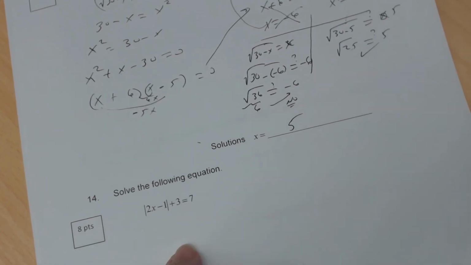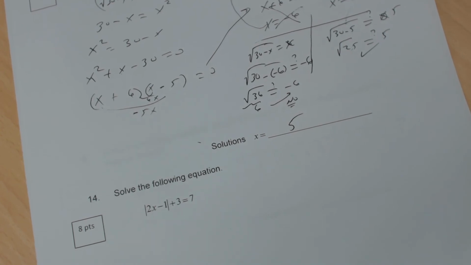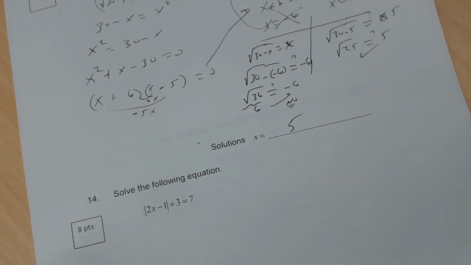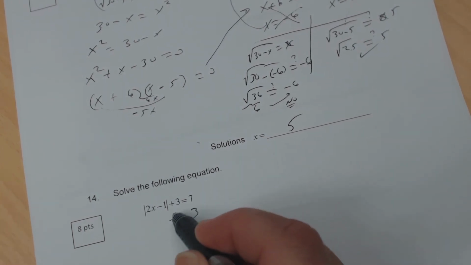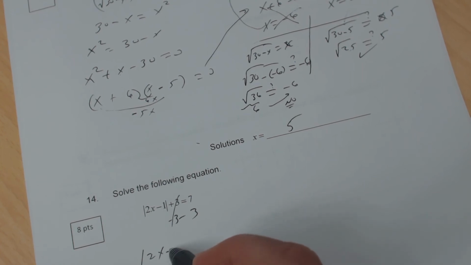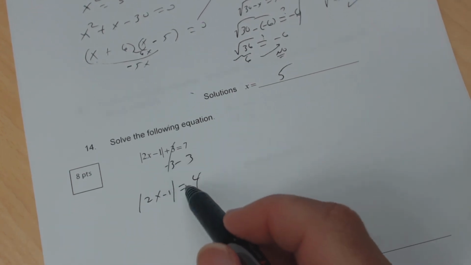Okay, now the next one is an absolute value equation. Remember, when solving an absolute value equation, you have to get the absolute value bars by itself. If you don't, and you split them apart like we're about to do, you're only going to get one of your solutions. You're not going to get the other solution. So you're going to lose a lot of points, at least half those points. So what you've got to do is subtract 3 from both sides first, and so you get the absolute value of 2x minus 1 is equal to 4. So that's what this becomes.